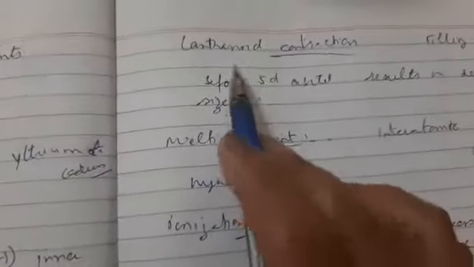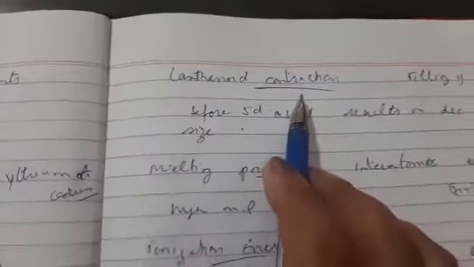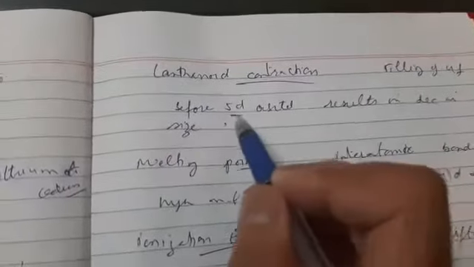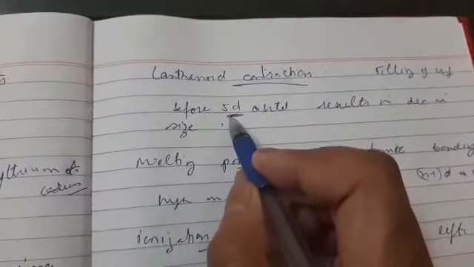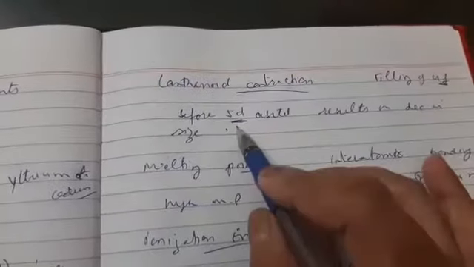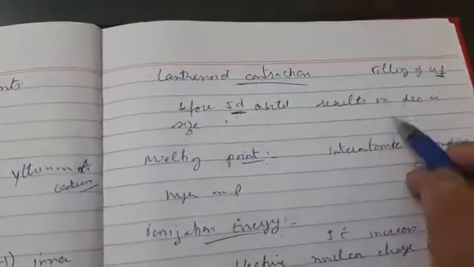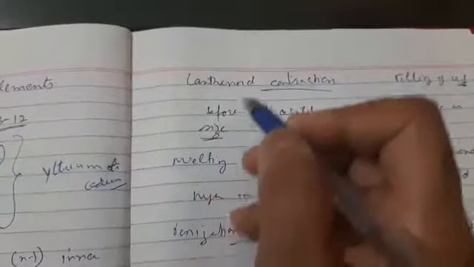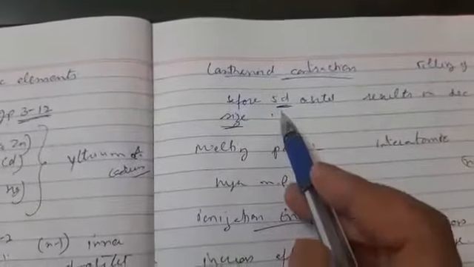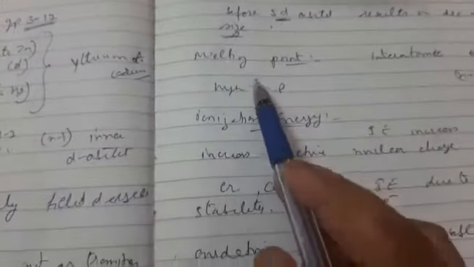Next is the lanthanide contraction. Lanthanide contraction means the filling of 4f before 5d. 4f is filled before 5d is filled. Filling of 4f orbitals before 5d results in a decrease in size. That is known as the lanthanide contraction. Filling of 4f before 5d is known as the lanthanide contraction.